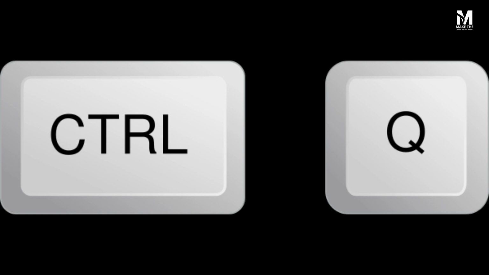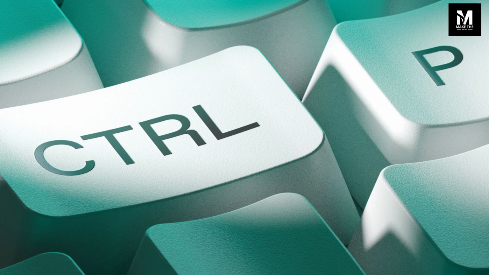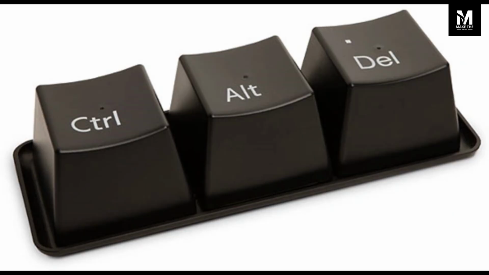Ctrl plus Q to quit or exit a program, Ctrl P to print. Ctrl plus Alt plus Delete brings up a menu that allows you to shut down your computer, restart your computer, or log off your computer. It can also bring out the task manager, as I said before.